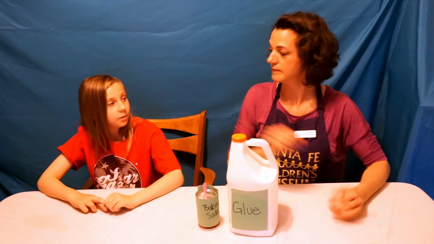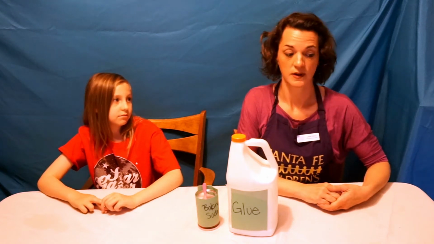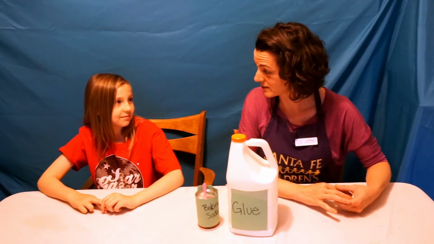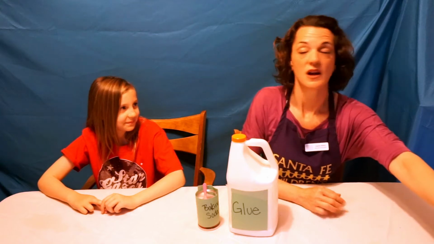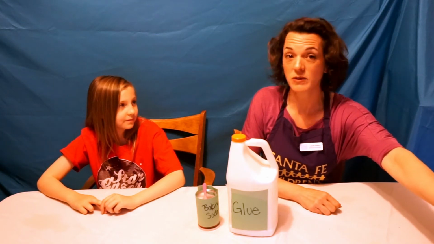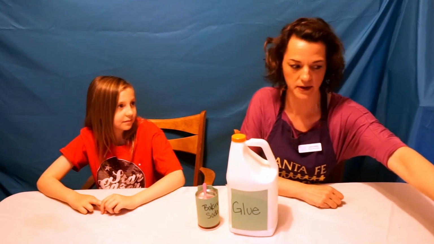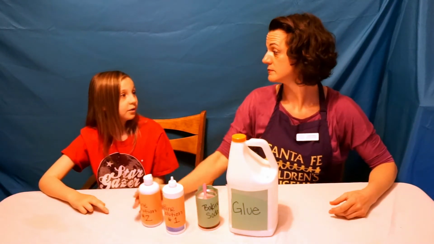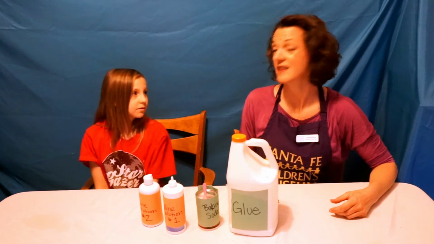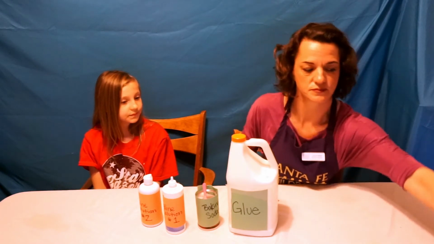What do we need to make slime? First, we need glue. Then we need baking soda. Then we need eye solution. Oh, saline solution you mean? Yeah. Guess what? When I went to go get it, I noticed we had 3 different kinds of saline solution in the cupboard. I guess we have to do 3 different slimes. That sounds like a great idea.